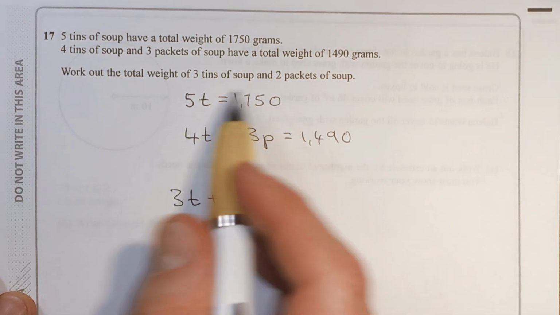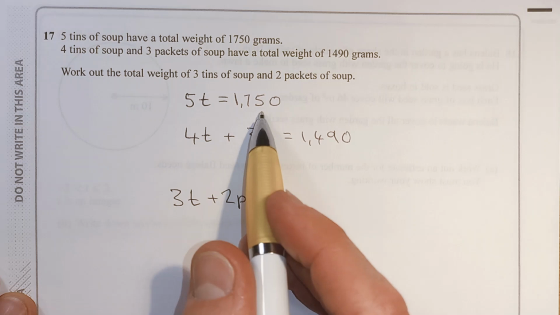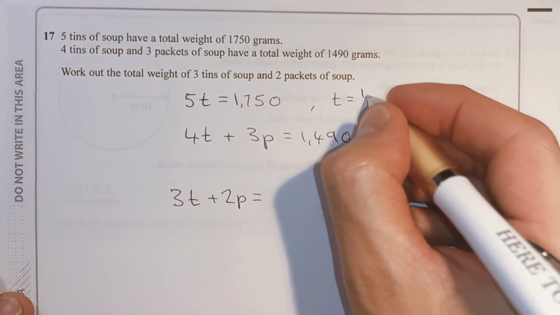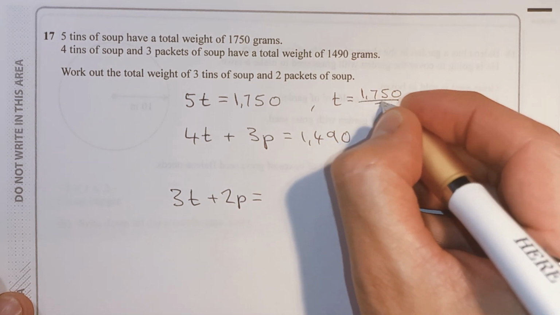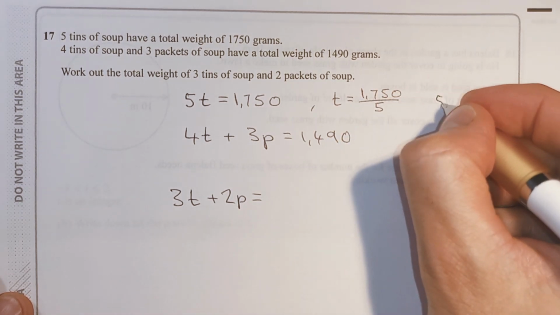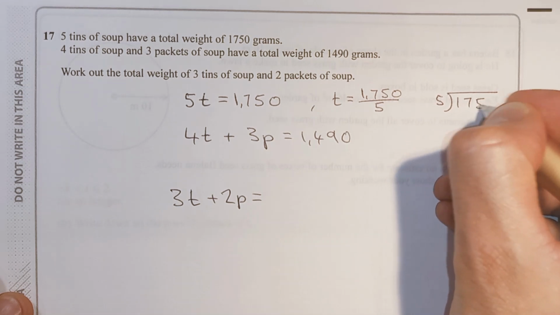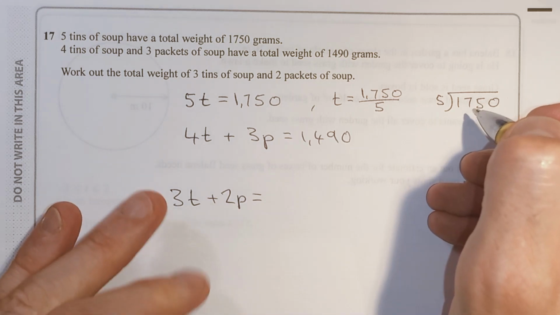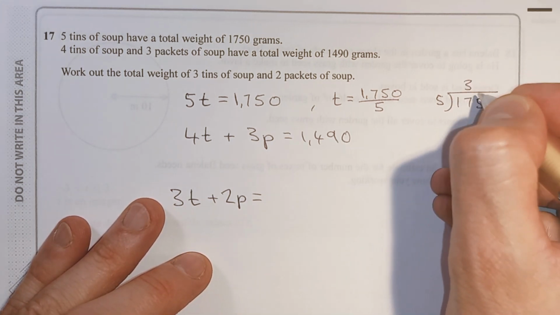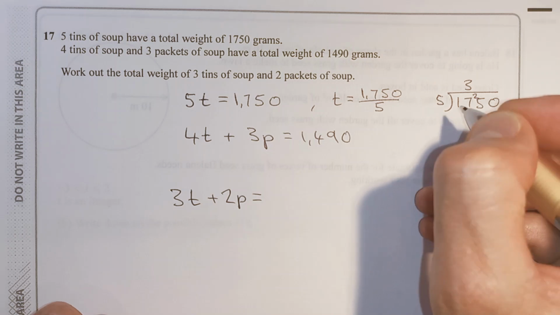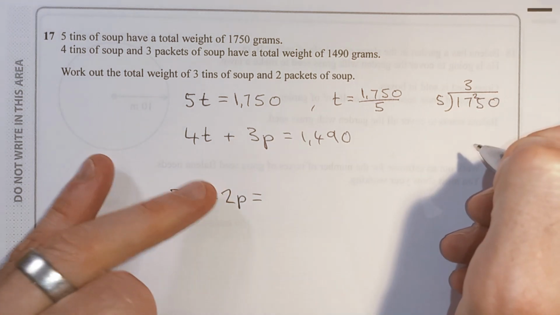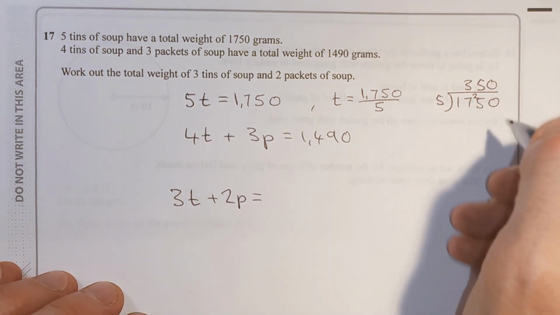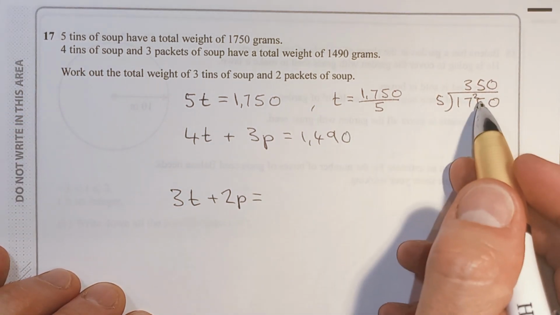Well, from this one, we can work out what t is. If we know 5t is 1,750, t must be 1,750 divided by 5. Or if we do it using the bus stop method, we can say 5 into 1 doesn't go. 5 into 17, 5, 10, 15, that's 3 times. 16, 17, so 2 carried over. 5 into 25, 5, 10, 15, 20, 25, that's 5 times. And 5 into 0 is 0. Right, so we've worked out what t is equal to.